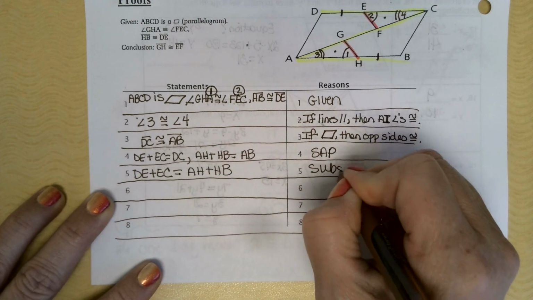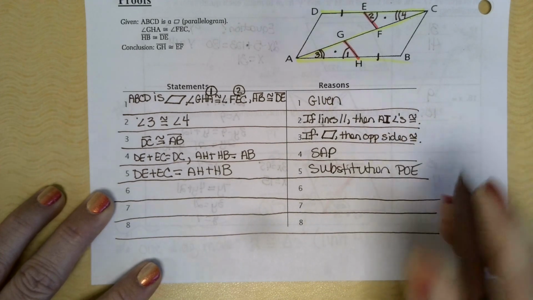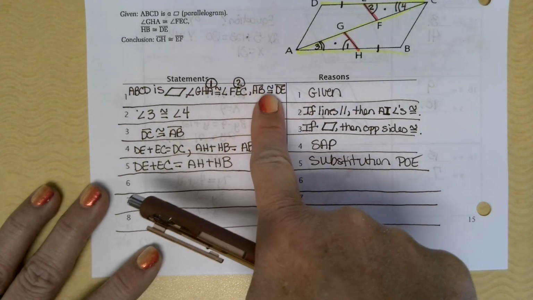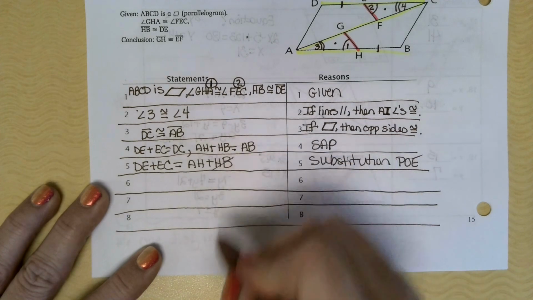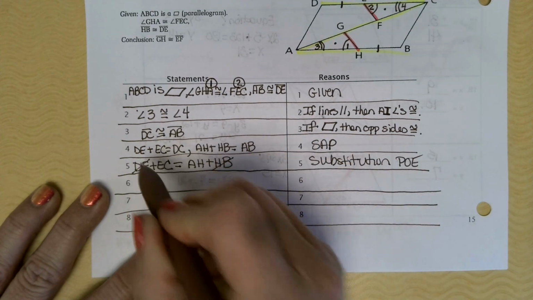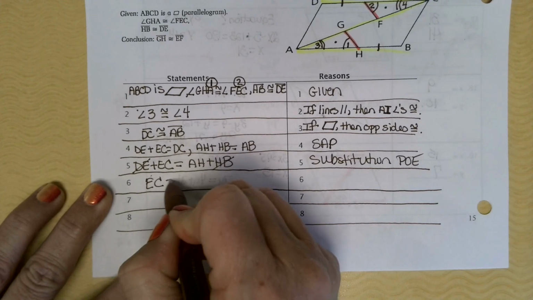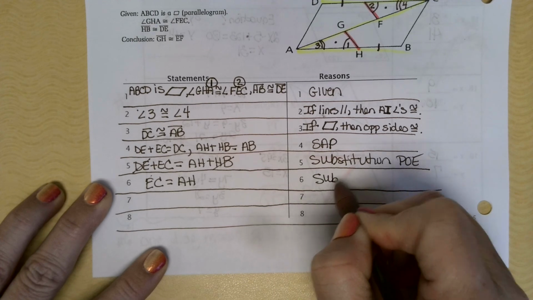Substitution. Okay, let's use this piece here because HB is equal to DE. HB is equal to DE. We're going to subtract those out. So EC equals AH. Subtraction.